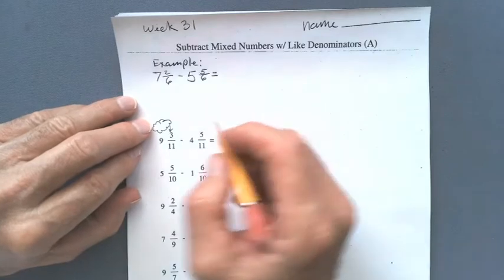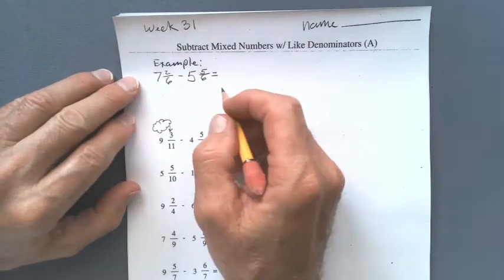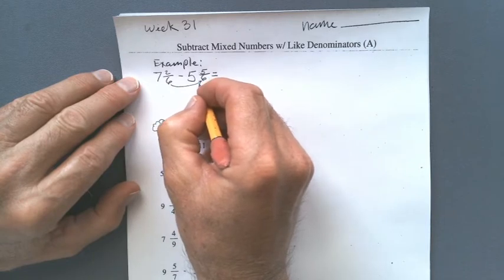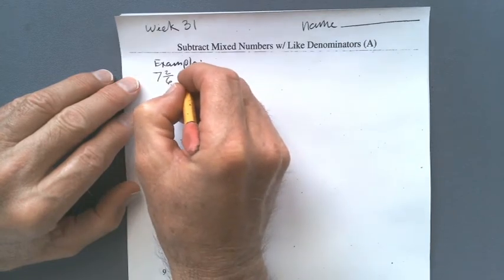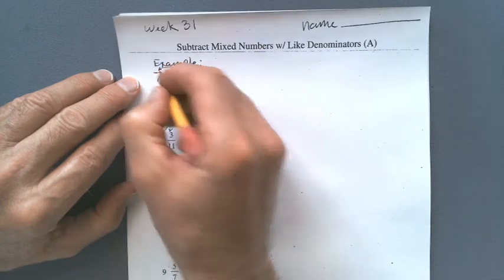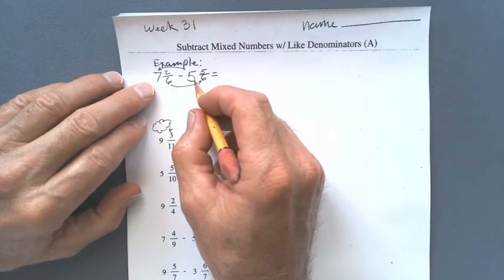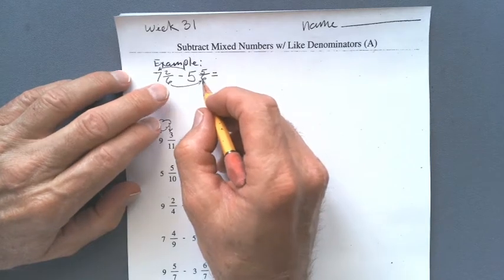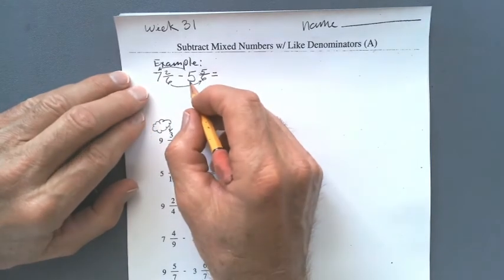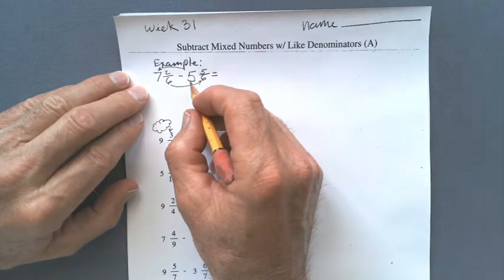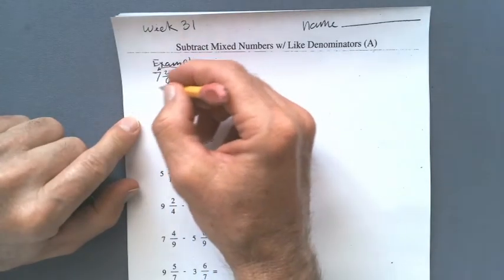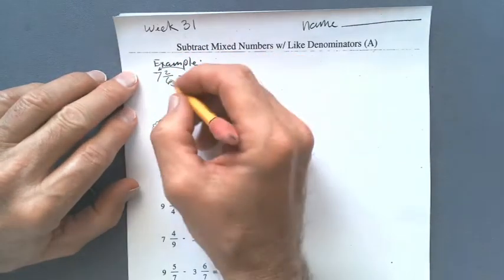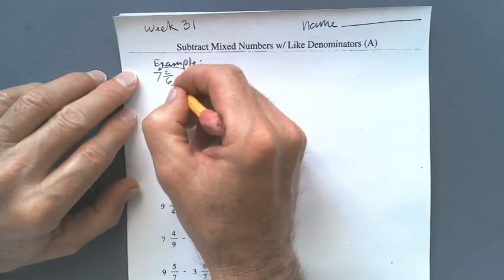So we're going to take this one step at a time, and we're going to look at the fractions first. Okay. Then we're going to look at the whole numbers. So in addition, we added the whole numbers first, then we add the fractions. In this case, we're going to subtract the fractions and then subtract the whole numbers. So again, I'm just looking at this one over here. And I'm going to say, okay, well, I'm going to have to increase this fraction somehow.